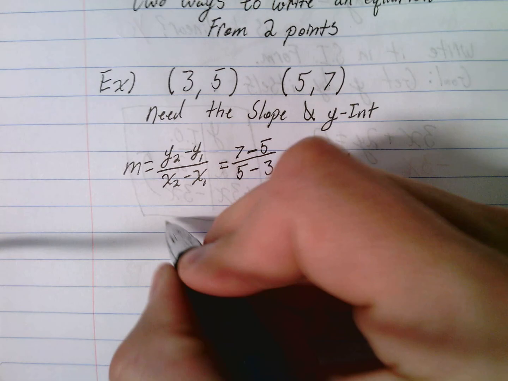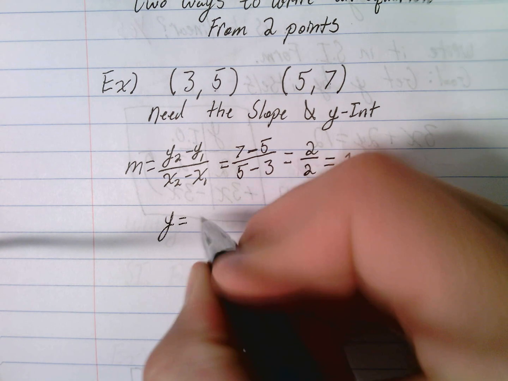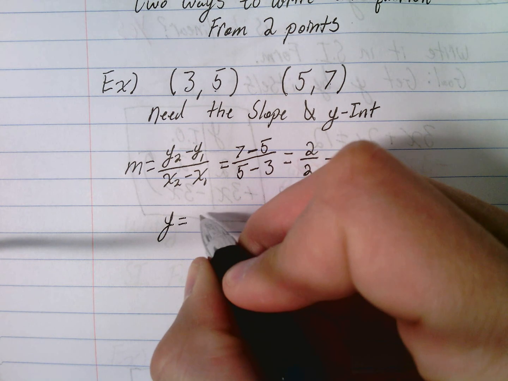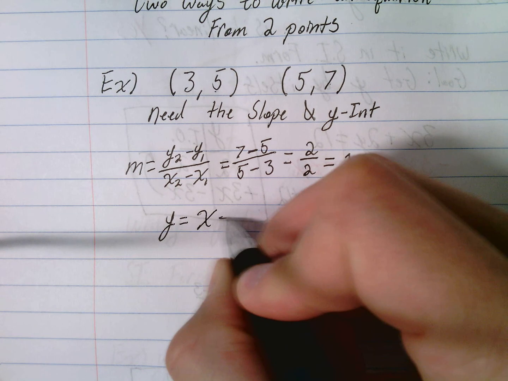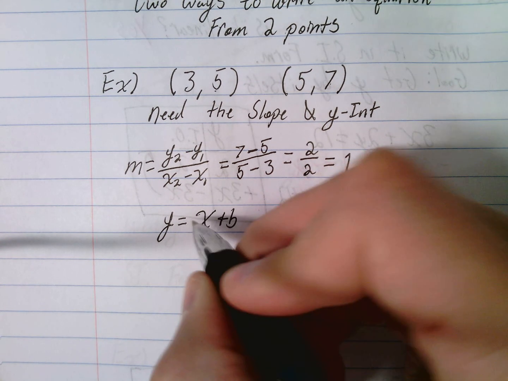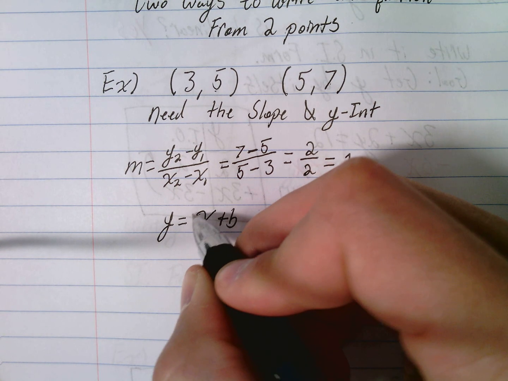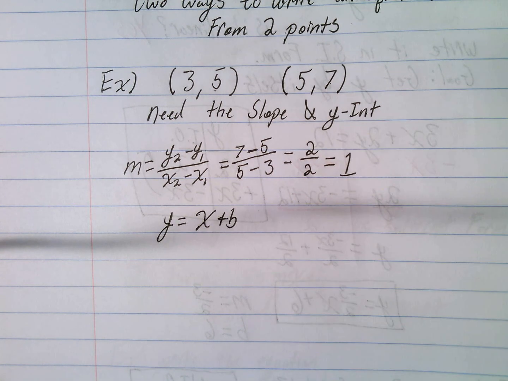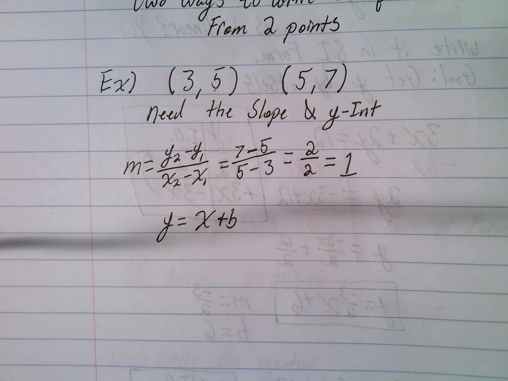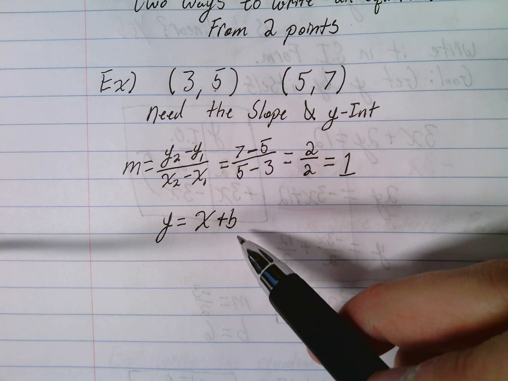At this point, my equation would look like y equals 1x, but do I have to write the 1? No, I'm just going to leave it as y equals x plus b. And technically, yes, there is a 1 here. So our m is 1. Okay. Well, what I need to do is I need to find this b.